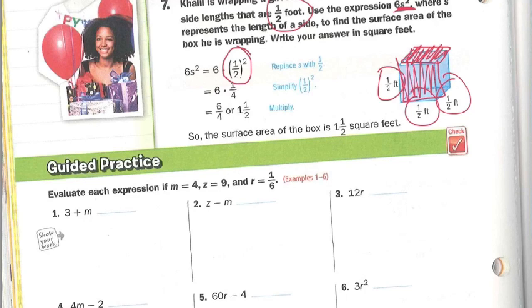Because we always have to do that exponent first. 1/2 squared means 1/2 times 1/2, and 1/2 times 1/2 is going to be equal to 1/4. So that's where they got that 1/4 right there. Now we're going to do 6 times 1/4.